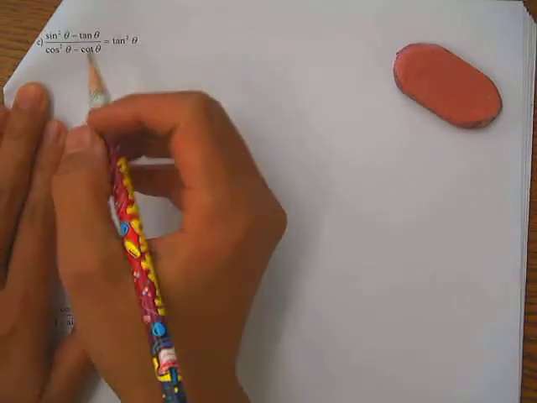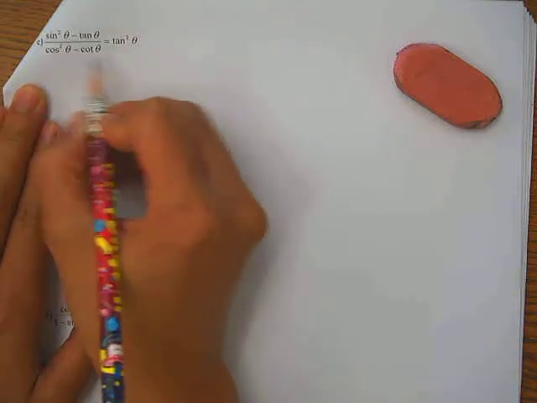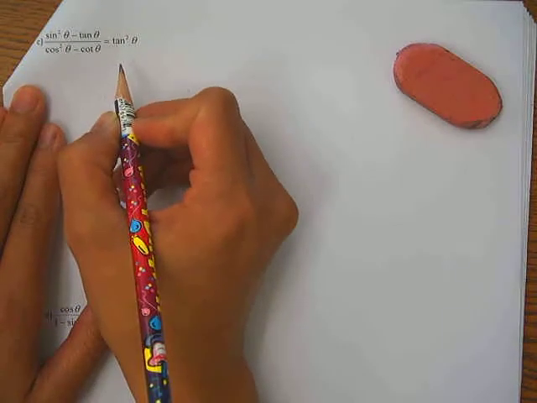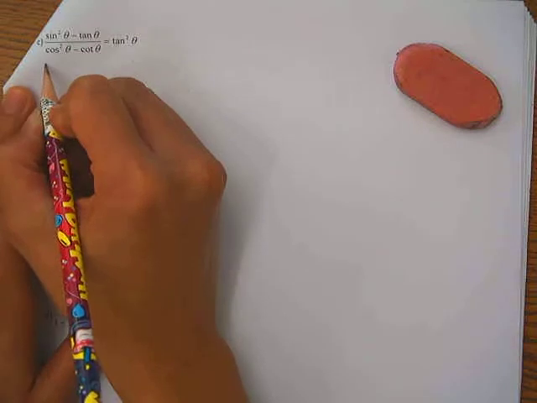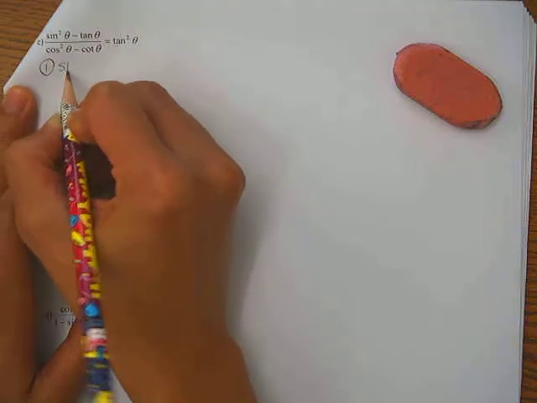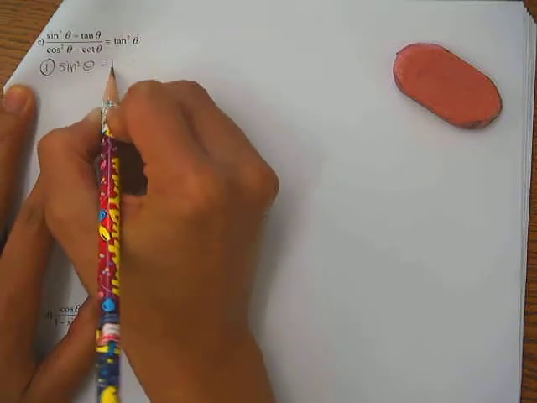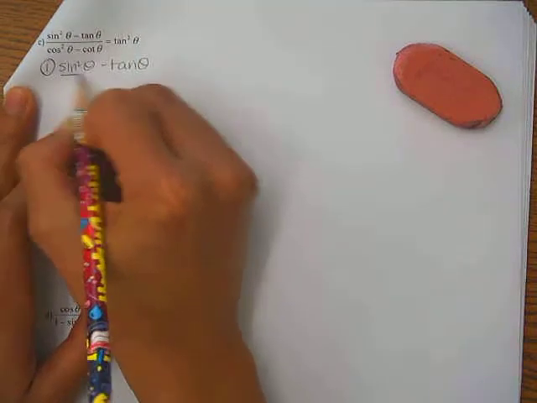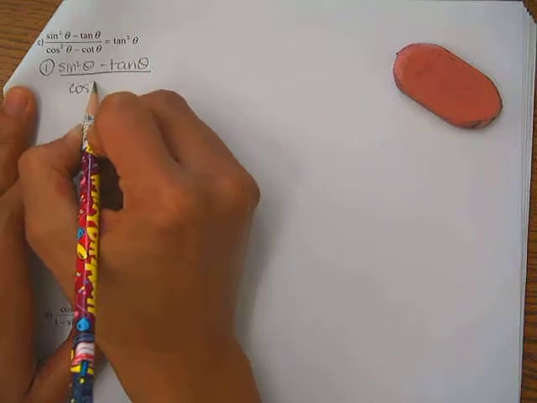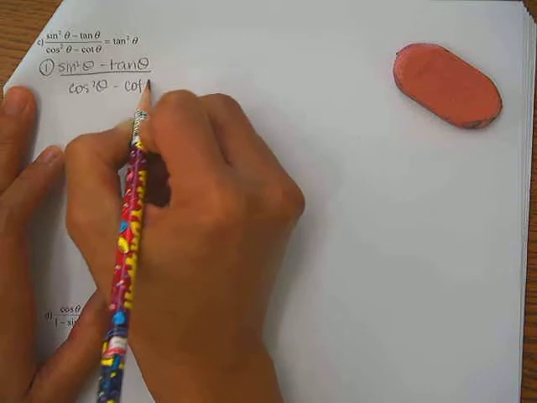So let's start with C. We are going to pick the more difficult side. Would you agree? So first, we're going to write the question down. Sine square of theta minus tangent of theta all over cosine square of theta minus cotangent of theta.